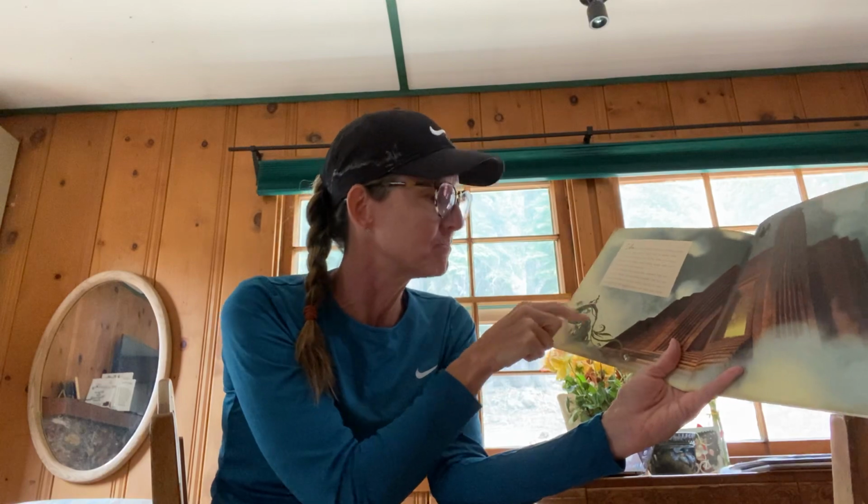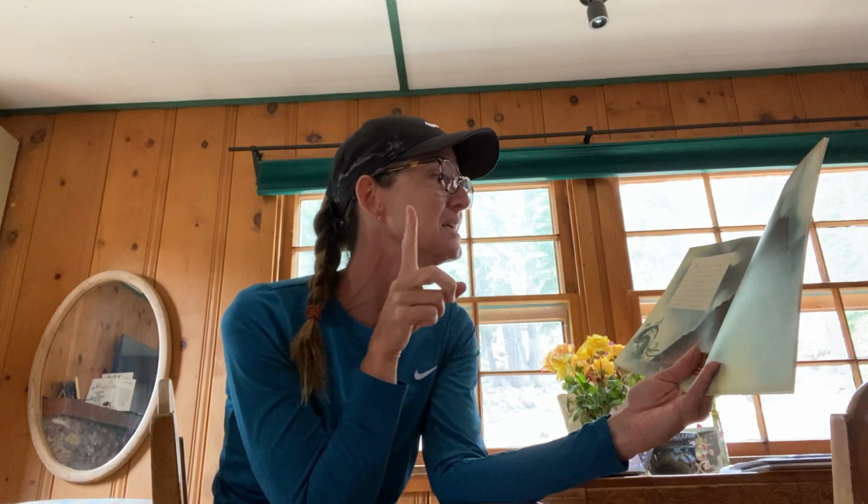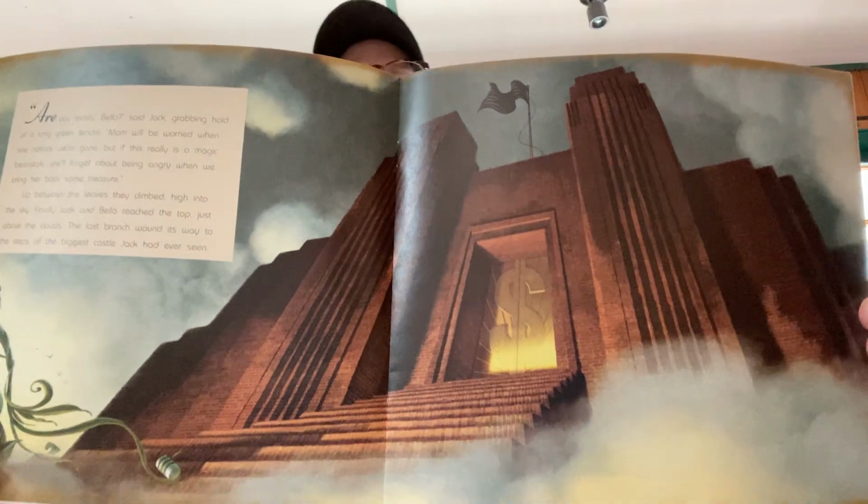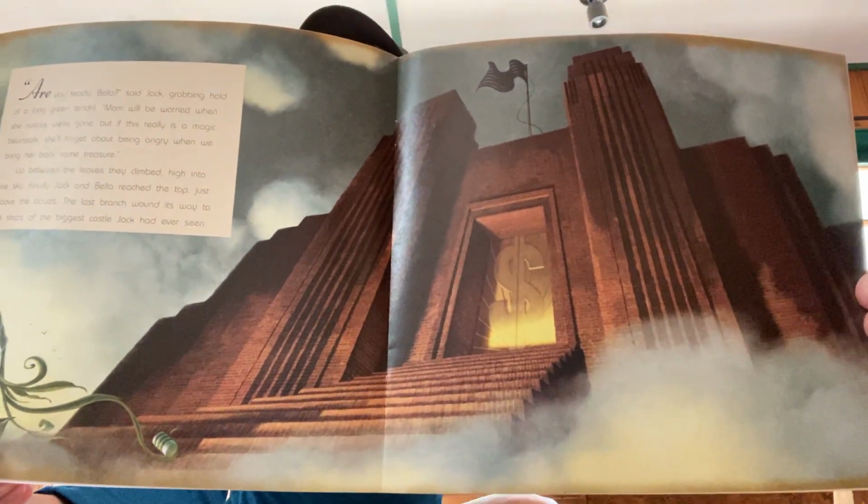So he grabbed one of the long stems on the beanstalk and said, "Mom will be worried when she notices we're gone, but if this is a really magic beanstalk, she'll forget about being angry when we bring her back some treasure." So up between the leaves they climbed high into the sky, and finally Jack and Bella reached the top. Just above the clouds, the last branch wound its way to the steps of the biggest castle Jack had ever seen. Look at the big dollar signs on the front door of the castle.